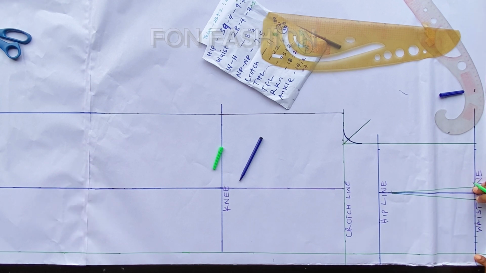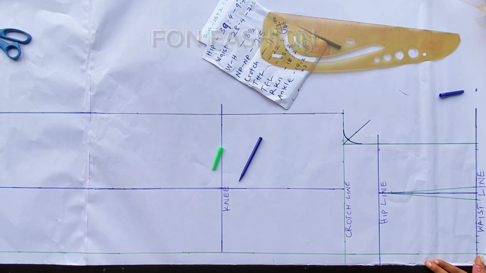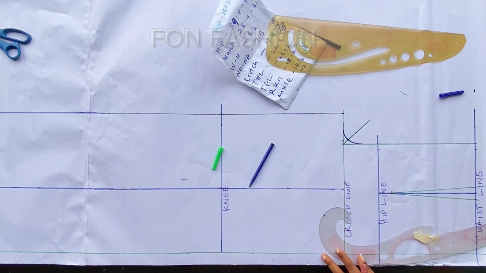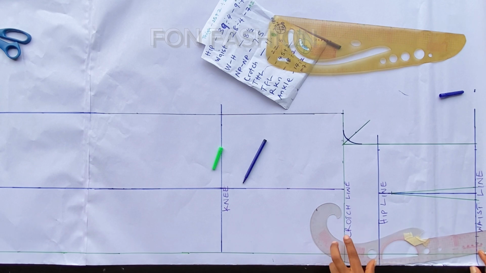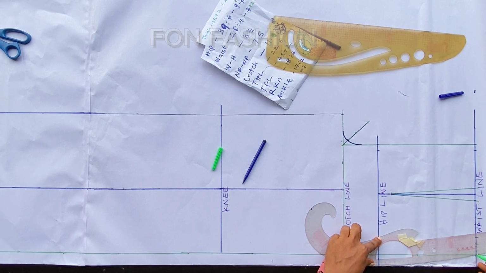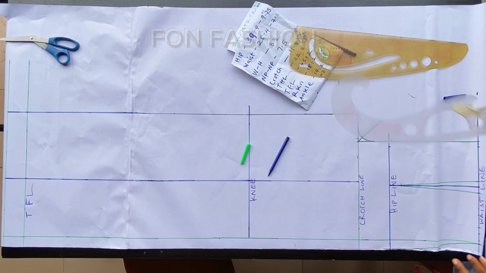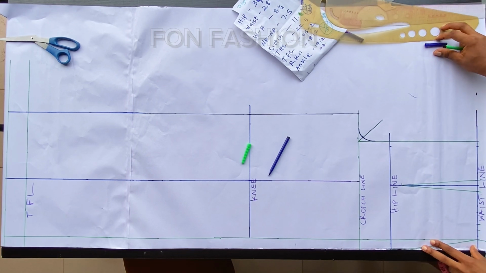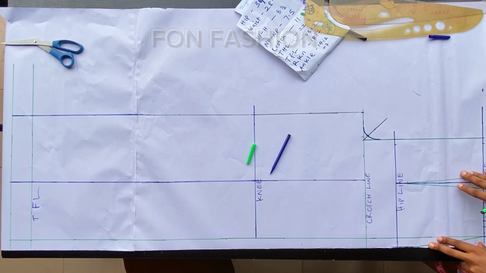Then I will decide how many inches I want the side to have. If I want 1 inch, I'll go ahead and mark 1 inch. If I want 1/2 inch, I'll go ahead and mark 1/2 inch. So I'm going to be taking 1 inch. I'll connect to the hip line using a hip curve, like so. This is the front block of a palazzo pant.